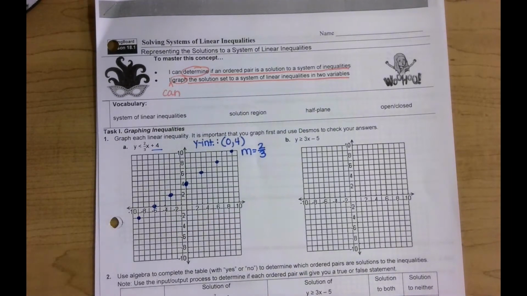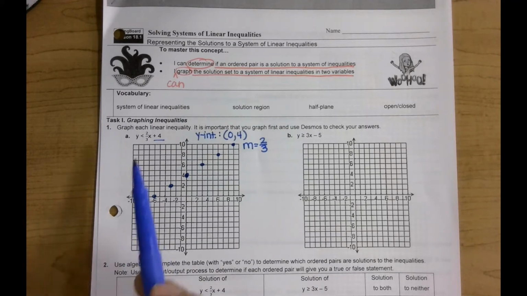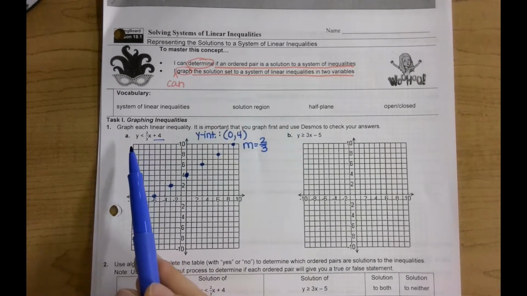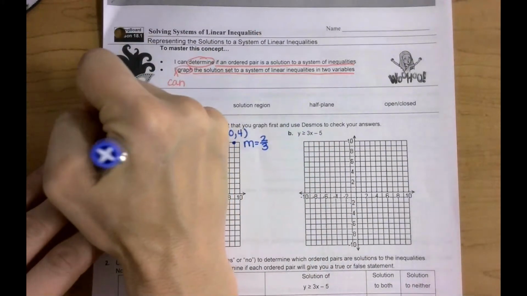All right, now we need to go back to the inequality. So now I have my points for my line, but with an inequality, we either have a solid boundary line or a dashed boundary line. So if I go back up here, it's y is less than, it doesn't have the or equal to, so it's going to be a dotted or dashed line.